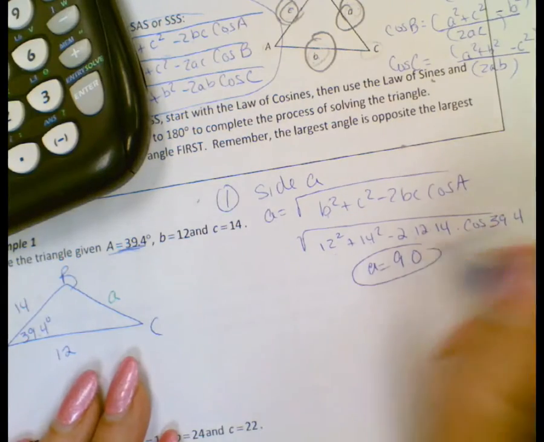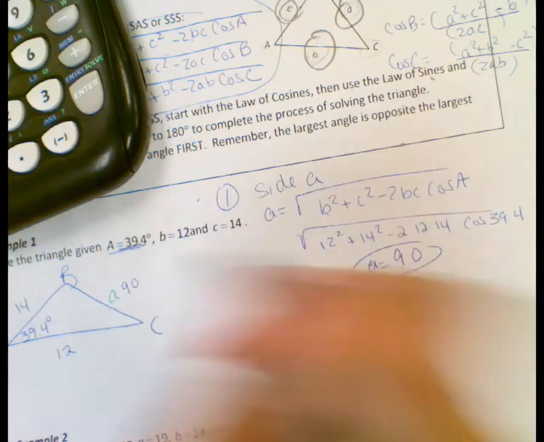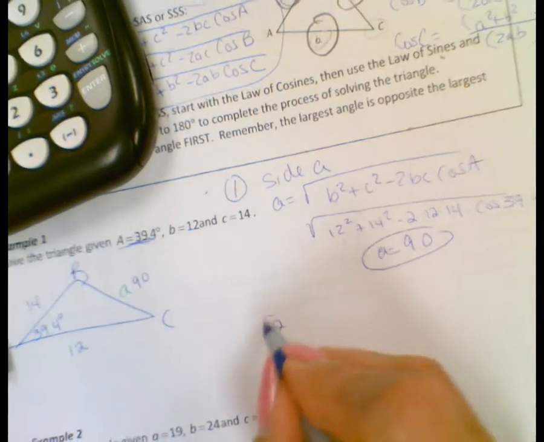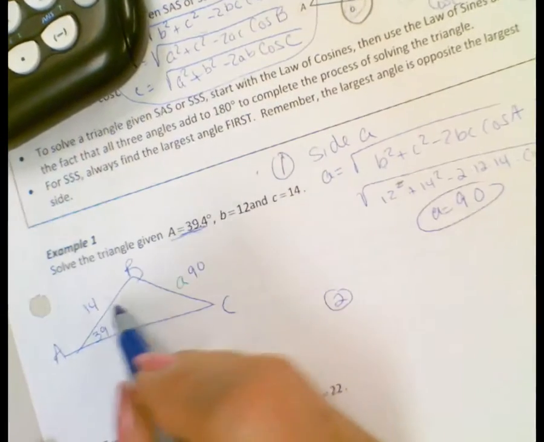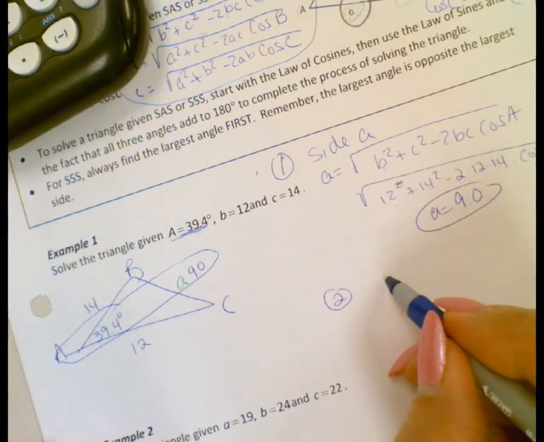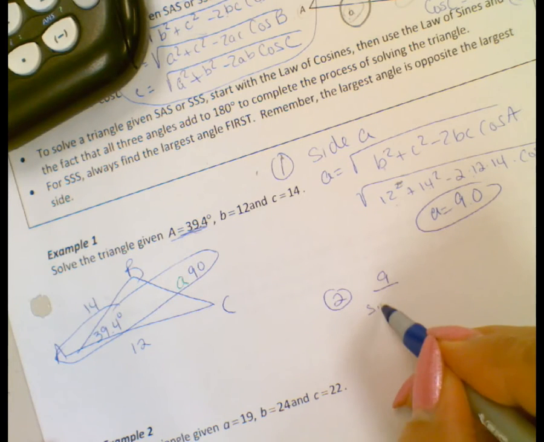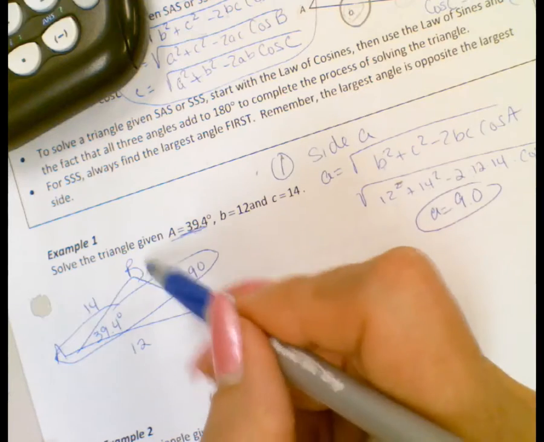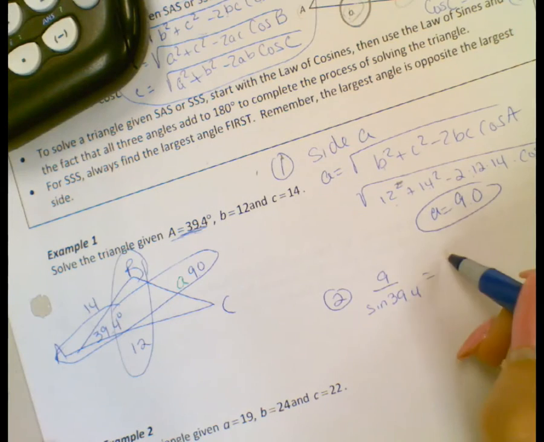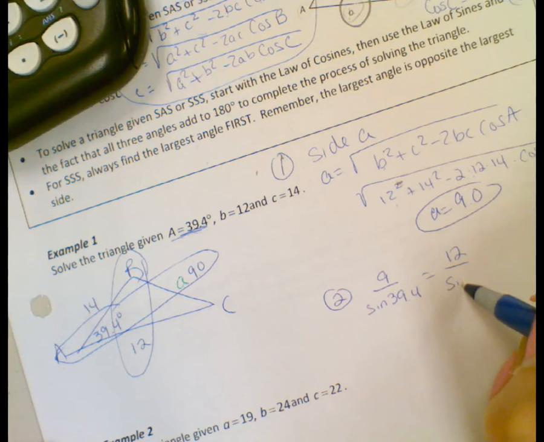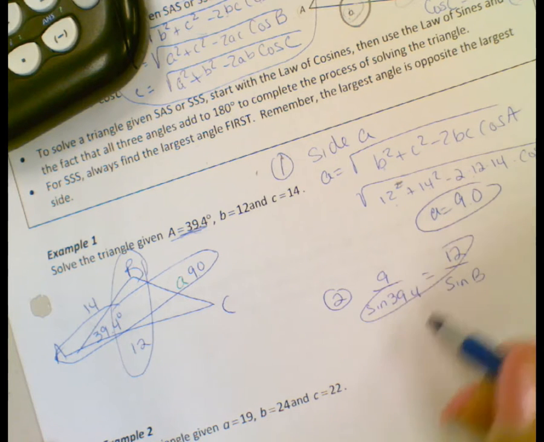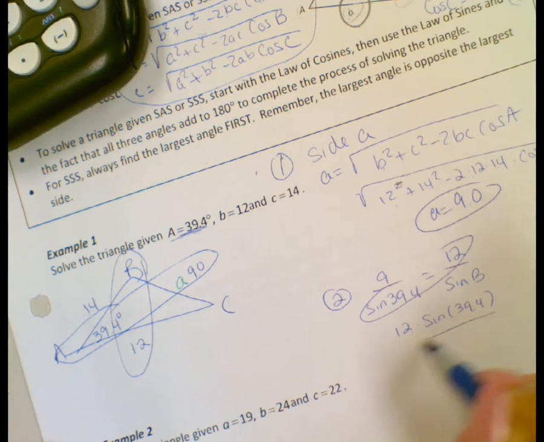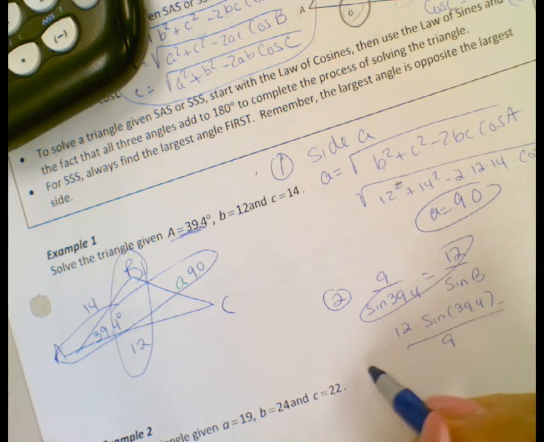Side A. Okay, so we're going to put that in here. Now, if you want to solve for an angle, we're going to do law of sines, which means that you would cross multiply with the ratio. We have 9 over sine 39.4. And then let's say we're going to solve for angle B. Do the B ratio. That would be 12 over sine B. And you would cross multiply. So it's 12 times sine 39.4 divided by 9 equals sine B.